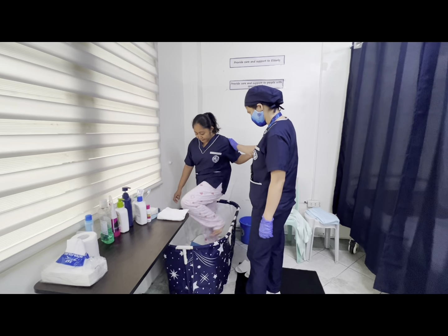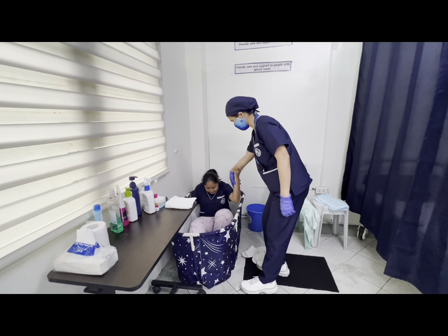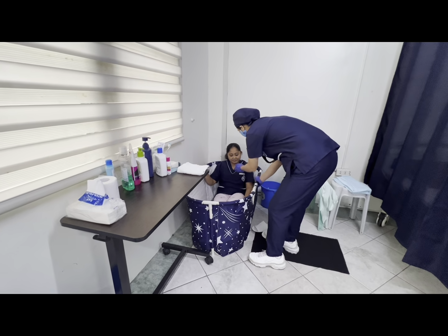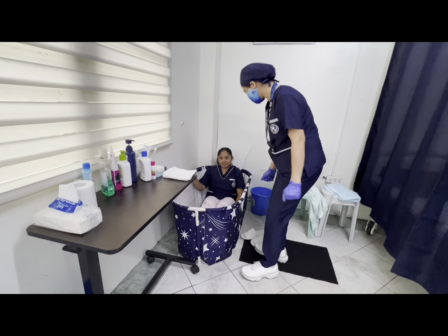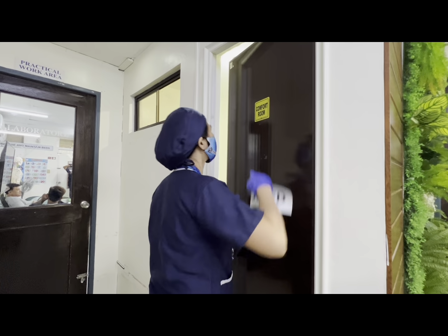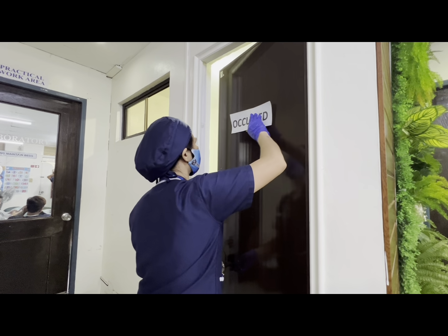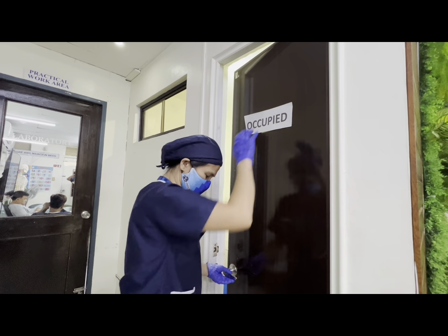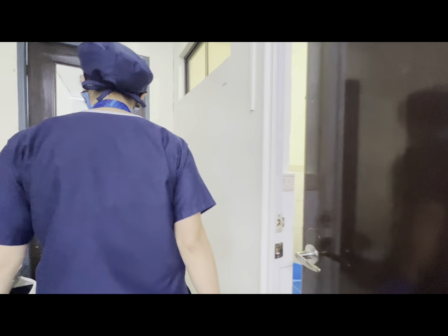Help client into the tub, providing necessary assistance to prevent falls and provide safety. And make sure to hang an occupied or in use sign to signal others that the bathroom is being used. Clients need privacy while bathing.